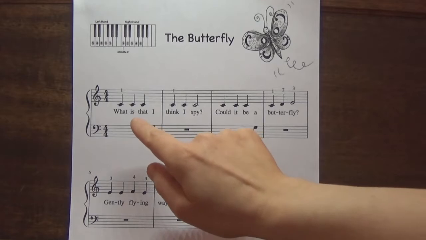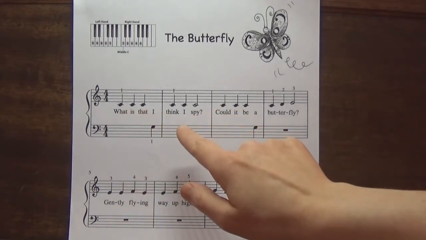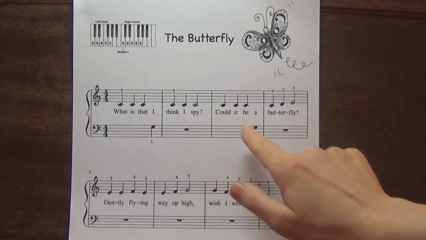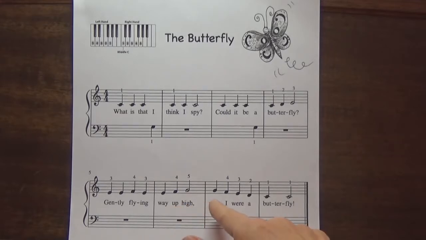What is that I think I spy? Could it be a butterfly? Gently flying way up high. Wish I were a butterfly.